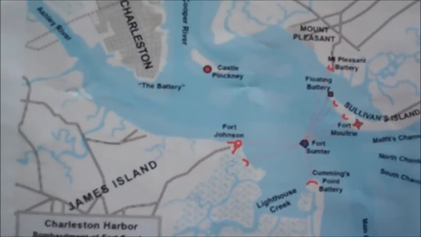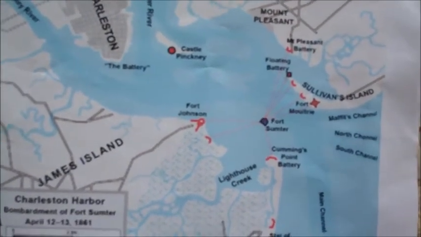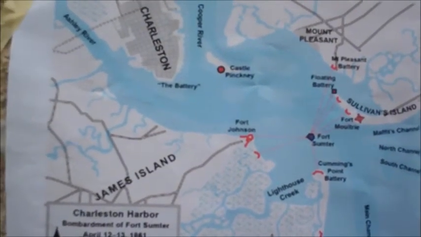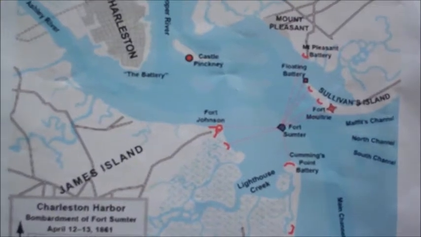As you can see, the Confederates had an advantage because they could attack from every side of the fort. This did not make a difference to the Union, though, because they were low on supplies anyway, so the Confederates won.